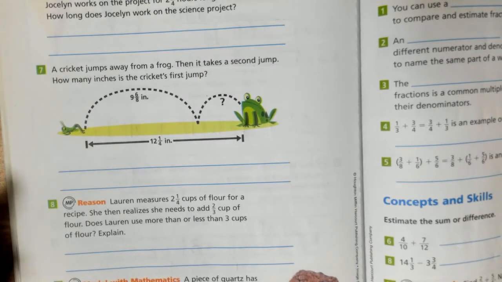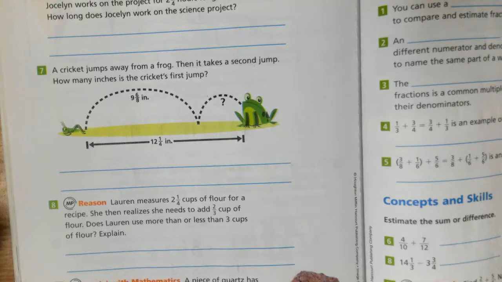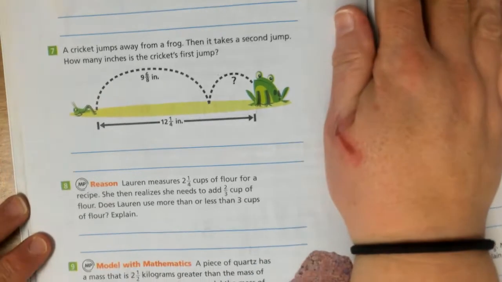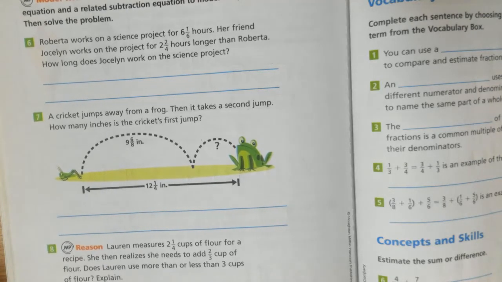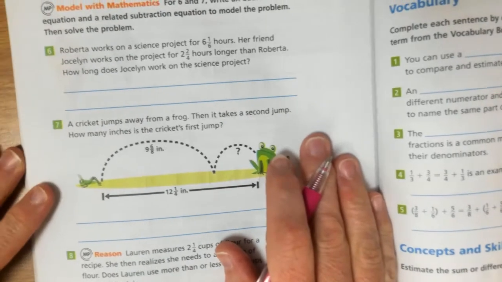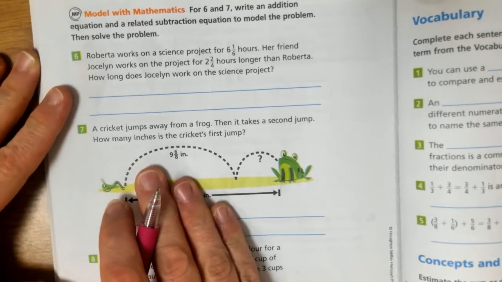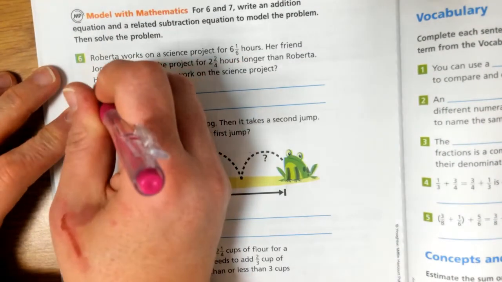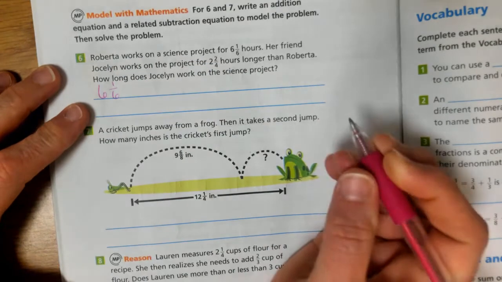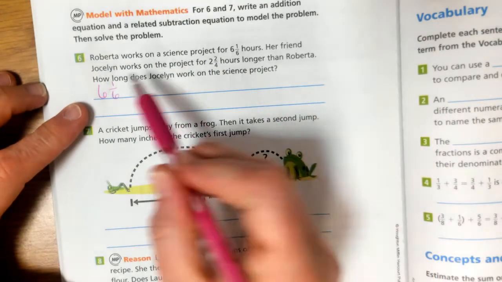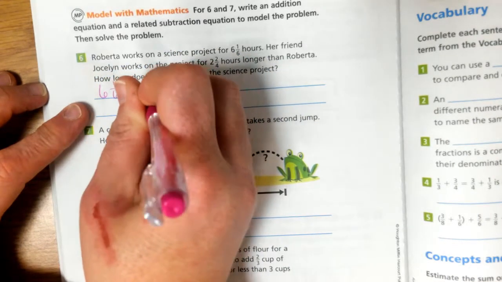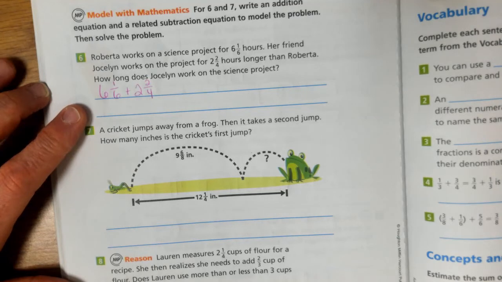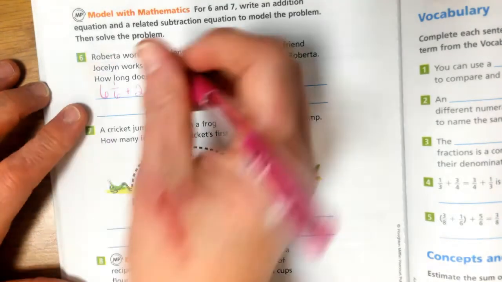All right, number 6. We have Roberta, and she's working on a science project for 6 1/6 hours. Her friend Jocelyn works on the project for 2 2/4 hours longer than Roberta. How long does Jocelyn work on the science project? So if Roberta works for 6 1/6 hours, and her friend Jocelyn works on it 2 2/4 hours longer, we're going to need to add these together.